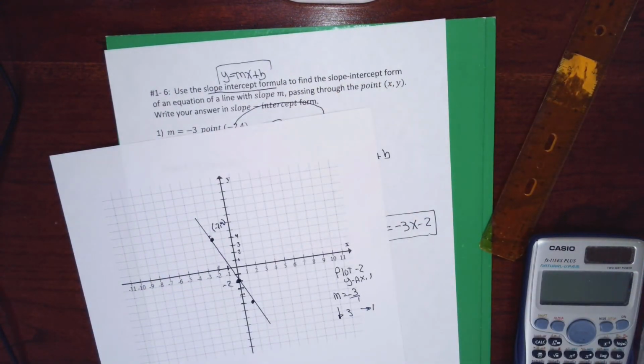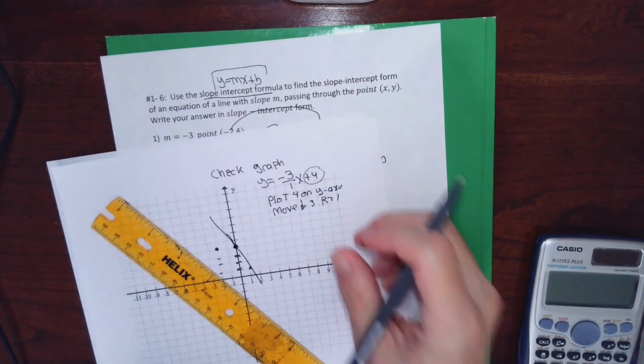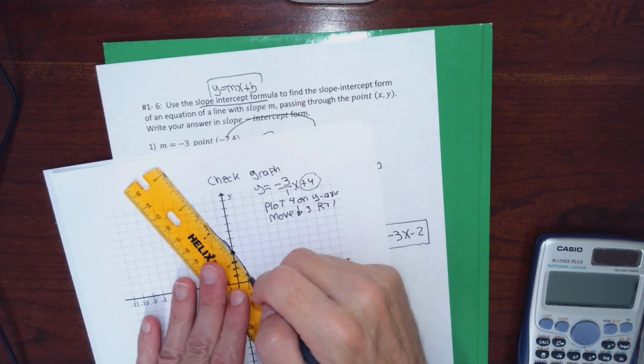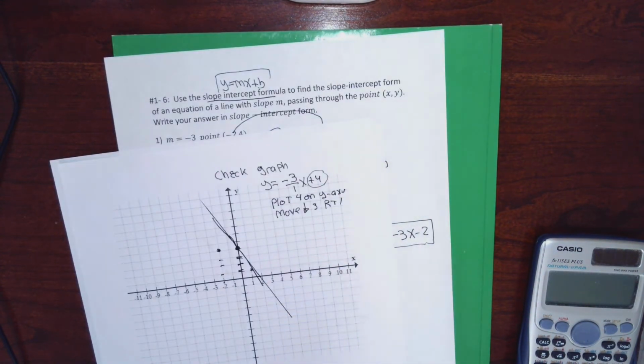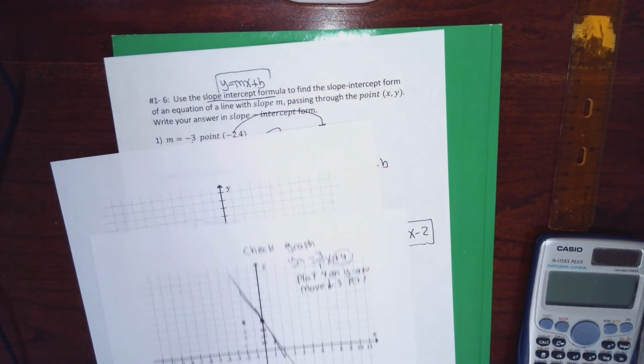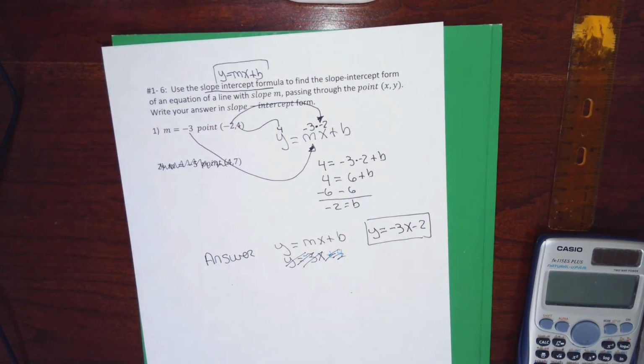Whereas when I graphed my wrong answer, I didn't even pull out a ruler, but it didn't go through the point that it needed to go through. So that's the way I can check. It's going to take me a year to check every one, and I usually don't check these, but you can. If you're patient, you can check every one of these.